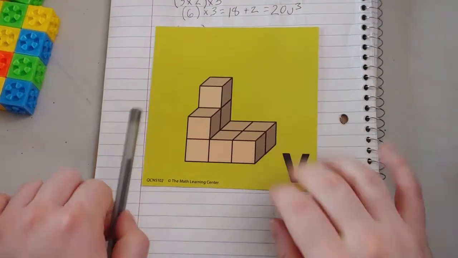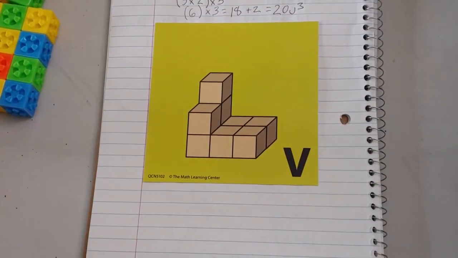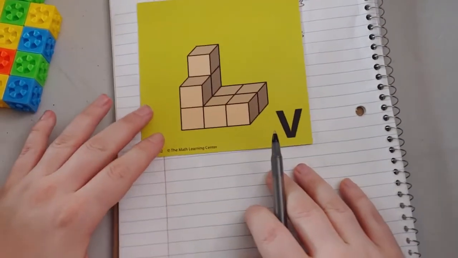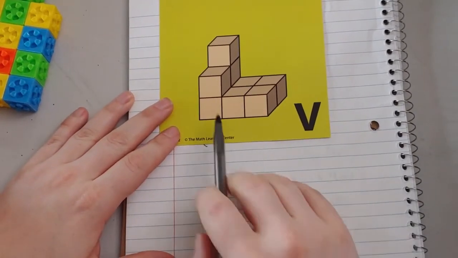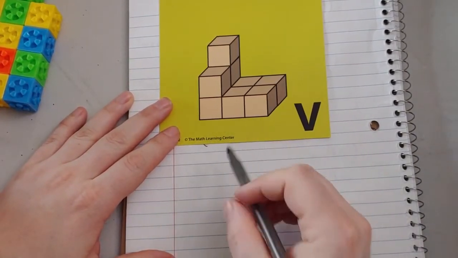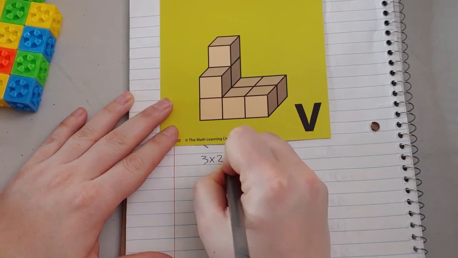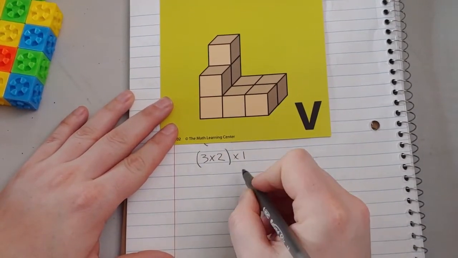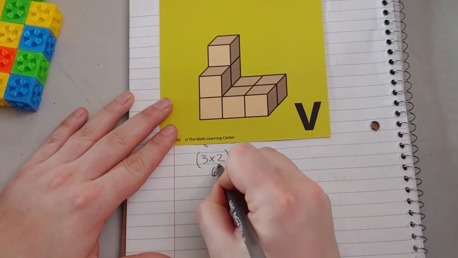Ooh, there's a tricky one. What are you going to do there? Okay, so I see 3 by 2 by 1. So 3 times 2 is 6.